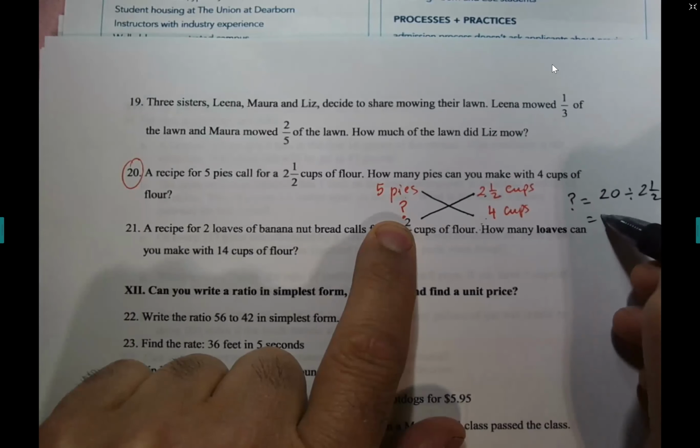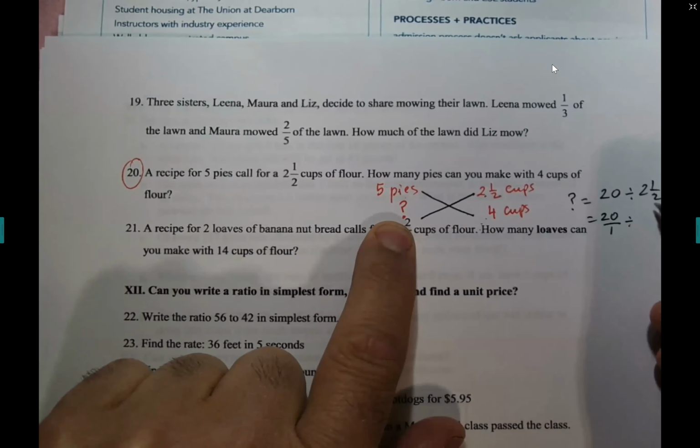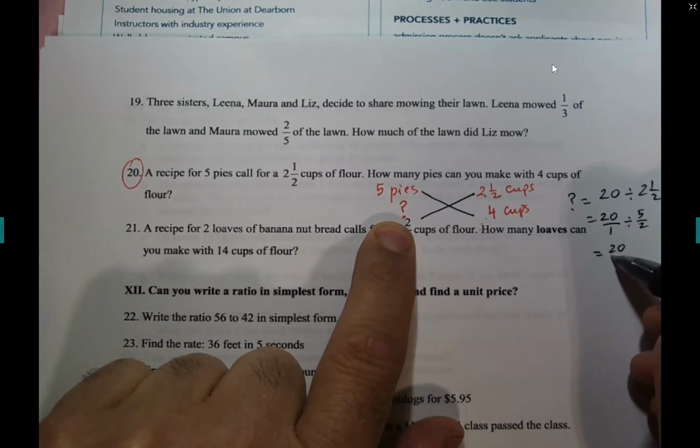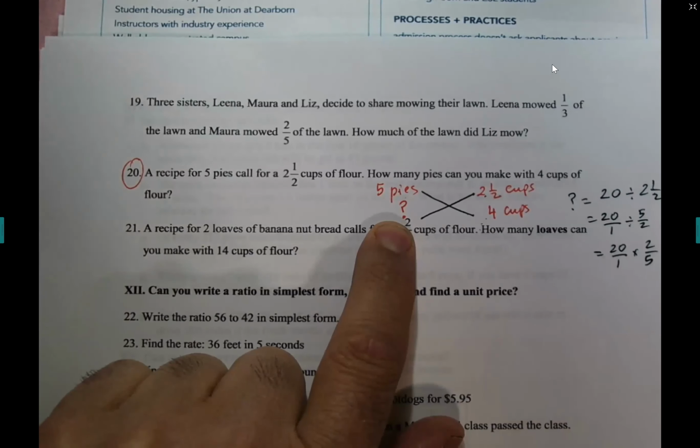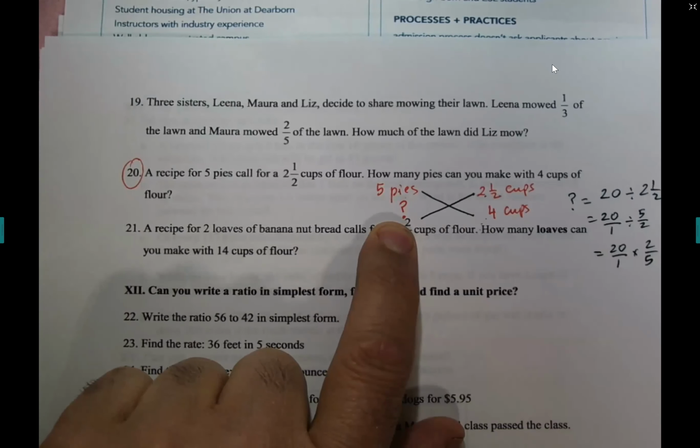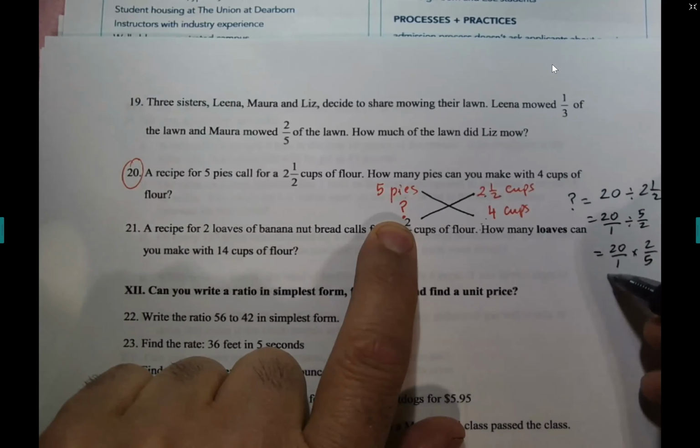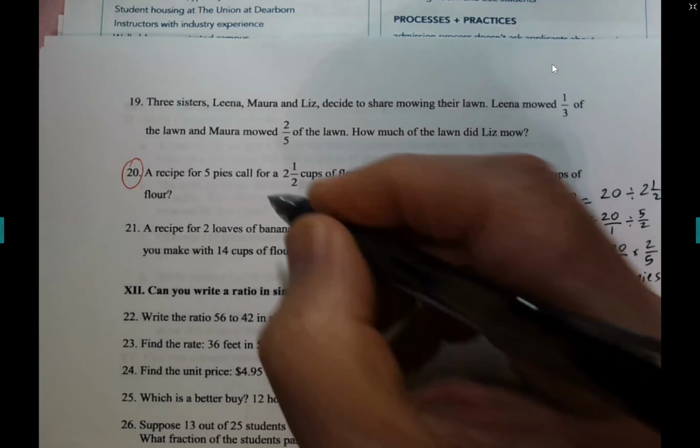That will be 20 divided by 1, divided by 2.5. You need to change it, guys, to improper. So it would be 5/2. And guys, when we divide fractions, it's the same as multiplying by the reciprocal. And you get 20 times 2 is 40, divided by 5 is 8. So you get 8 pies. That would be the answer.